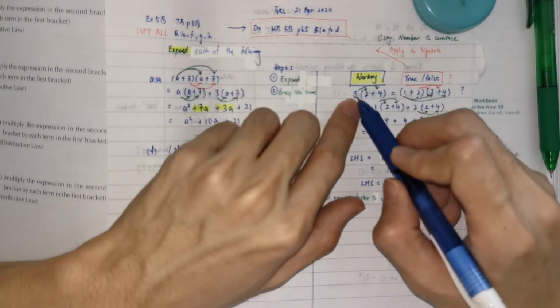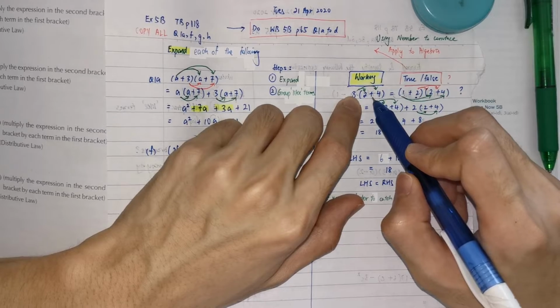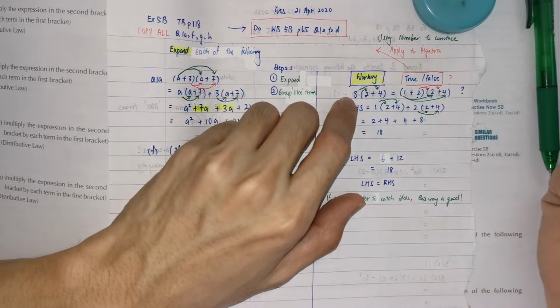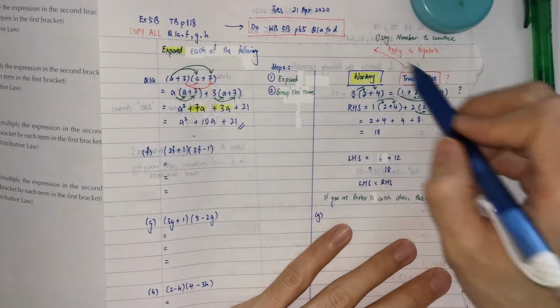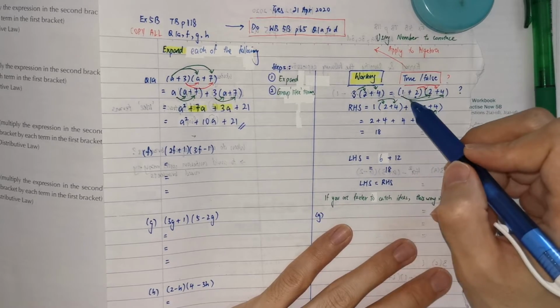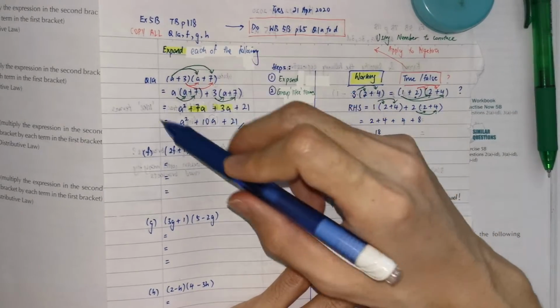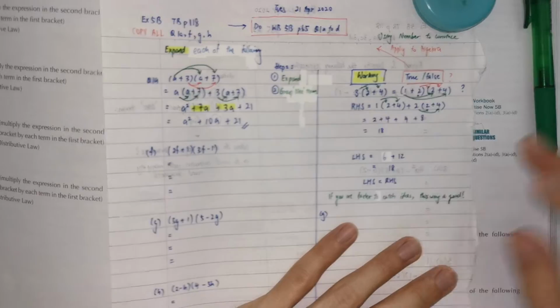Or another way, you can just take 3 times 6, because 2 plus 4 is 6, and it gives us 18 also. So this means our expansion over here, we can use it on the algebra side. That's why we can use the rainbow method in this case.